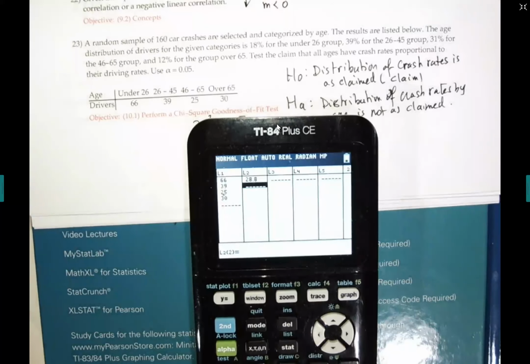Then for the next one, 39%, so you do 0.39 times 160. Then for the next one, 31%, so you do 0.31 times 160. And 12%, 0.12 times 160. Okay, I'm done.